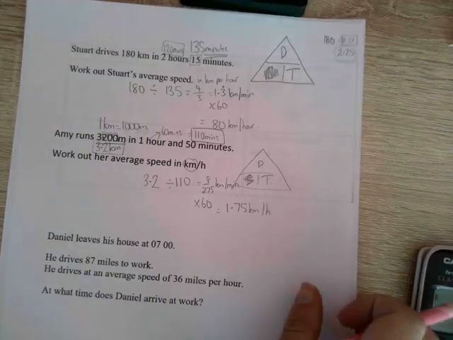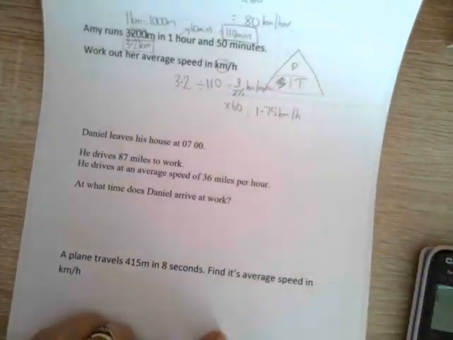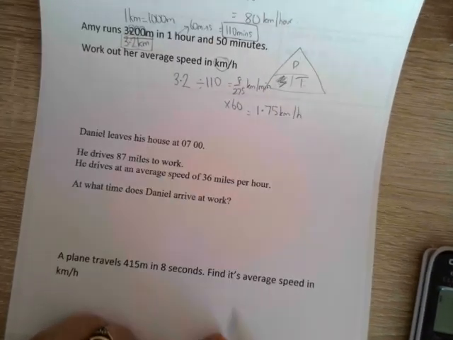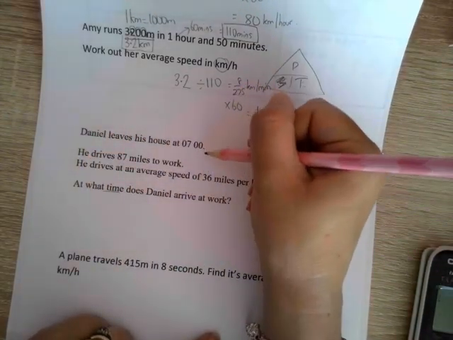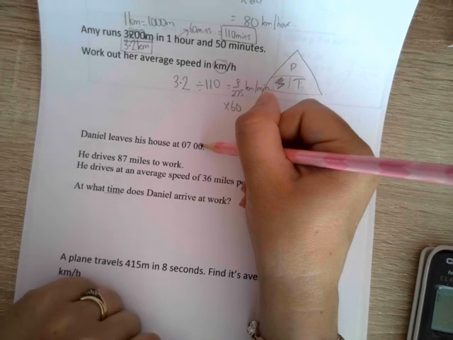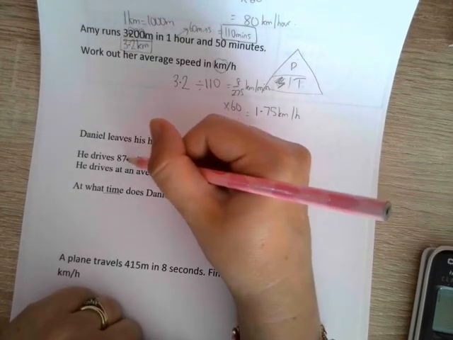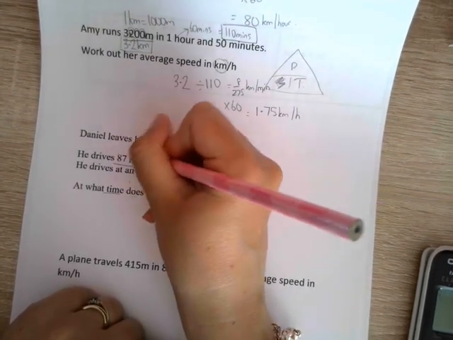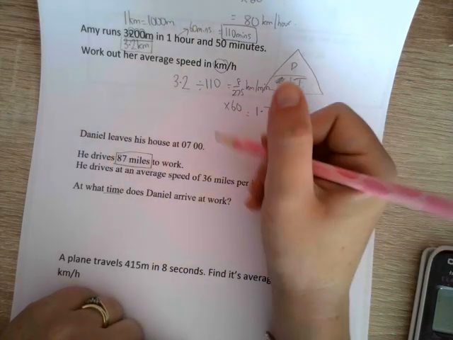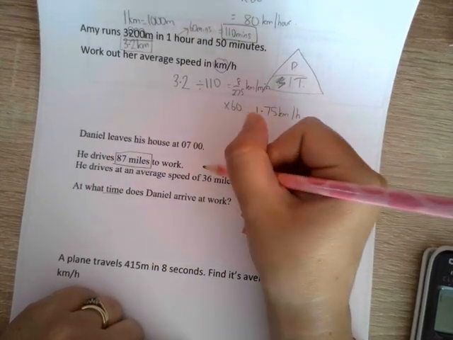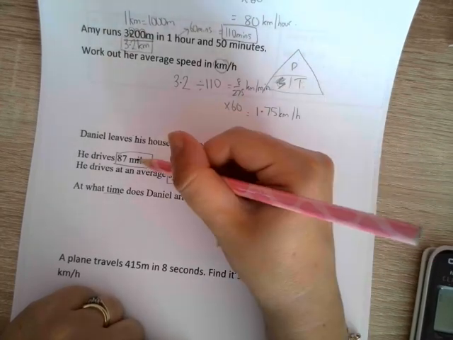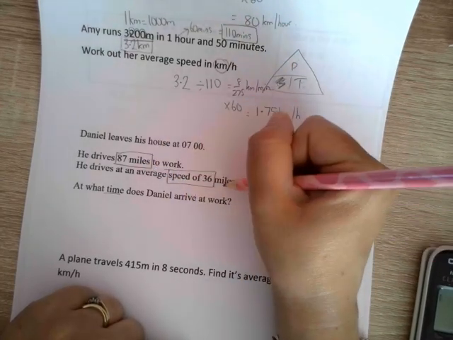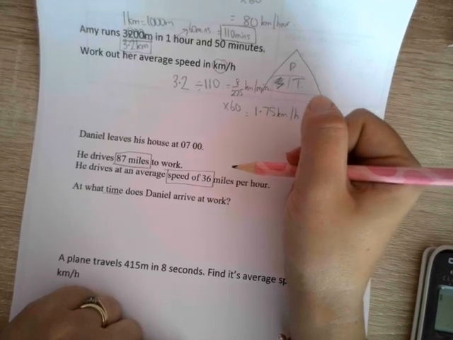But the next one then, this one involves working out a time, doesn't it? So at what time does Daniel arrive at work? So if we go back and read the question, he leaves the house at 7 o'clock. We know the distance is 87 miles, so that's going to be important. And he drives at an average speed, so we know the speed is 36 miles per hour. So the units are matching up. We've got miles there and miles per hour there, so that's all good.